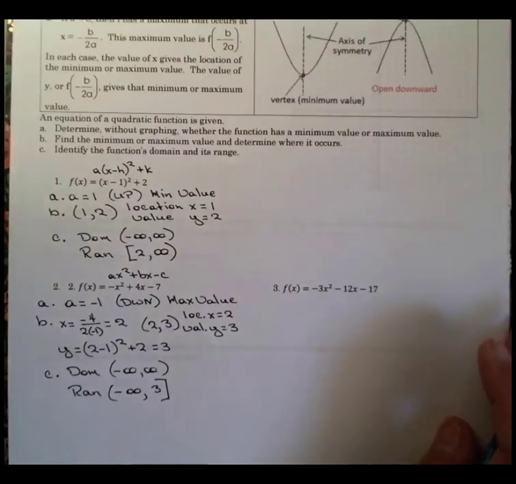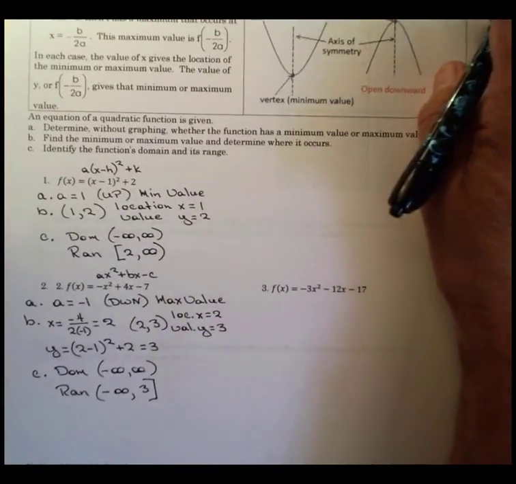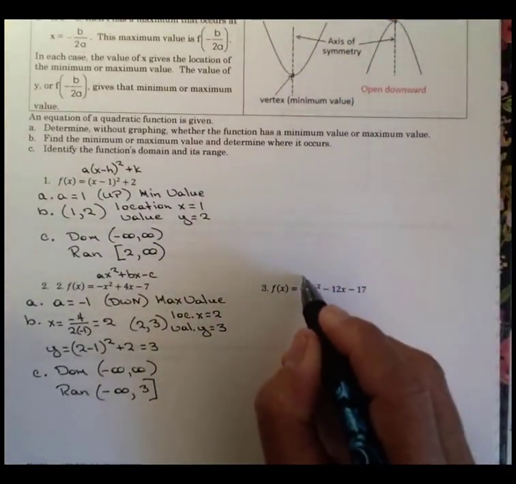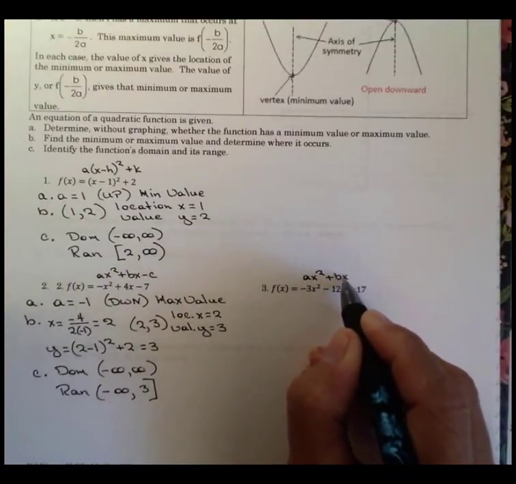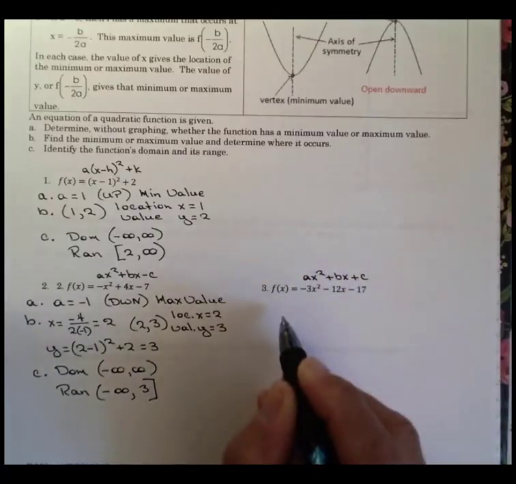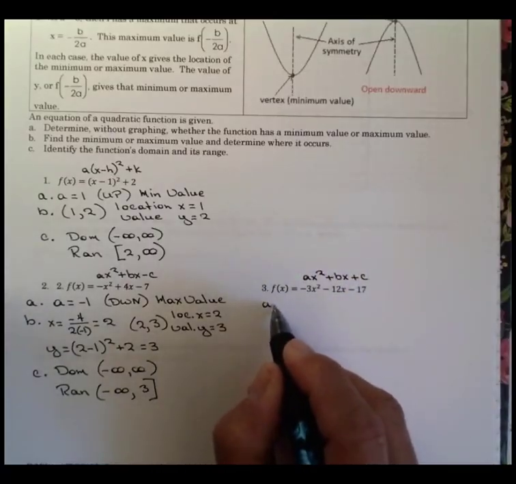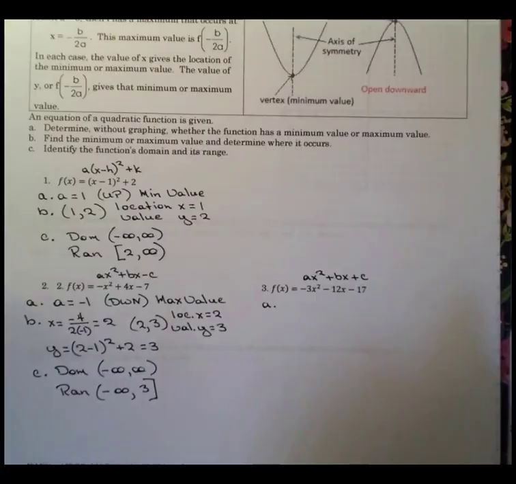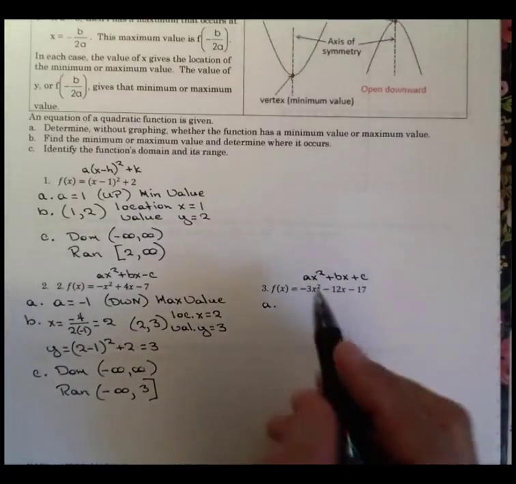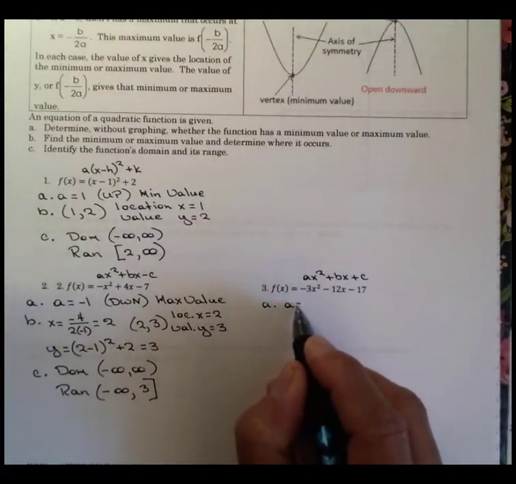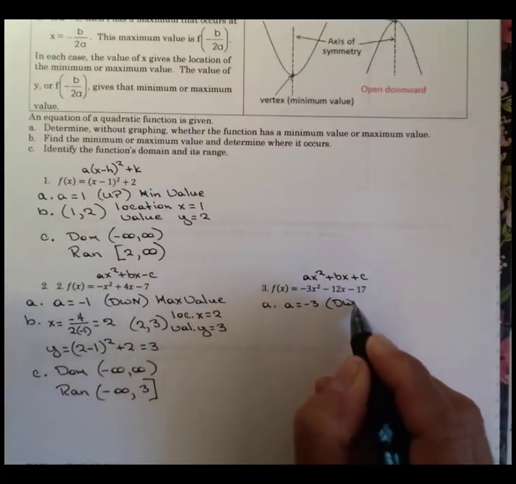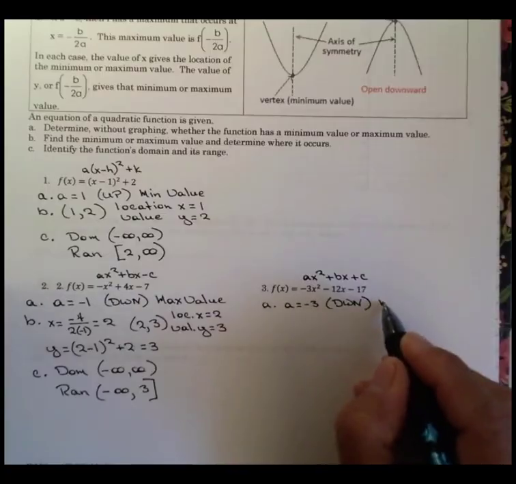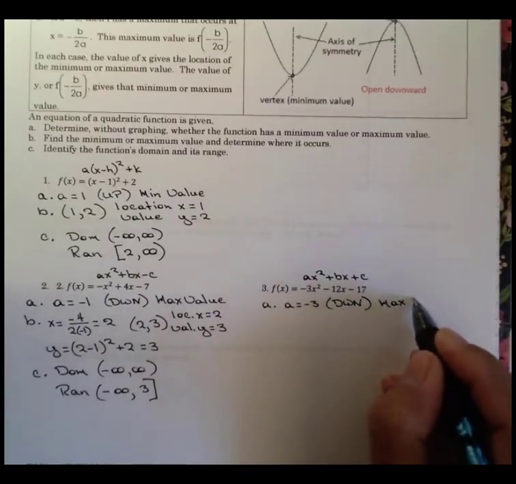Let's see if we can do one more. This one is, again, in the format of ax squared plus bx plus c, and I want to answer the question, does it have a minimum or a maximum value? So I'm looking to see what a is, and a is equal to negative 3. So that tells me it's going to open down because a is negative, and that tells me it's going to have a maximum value.